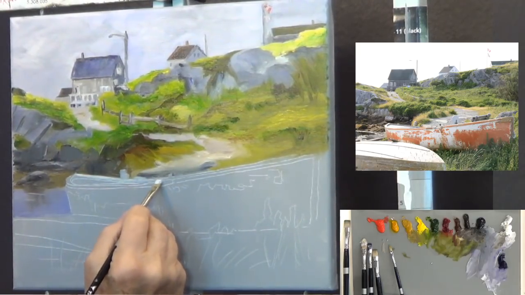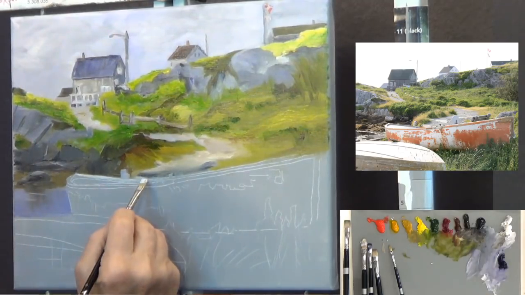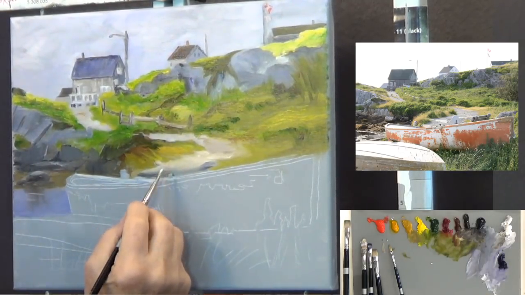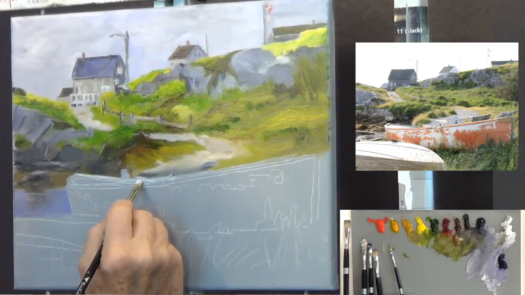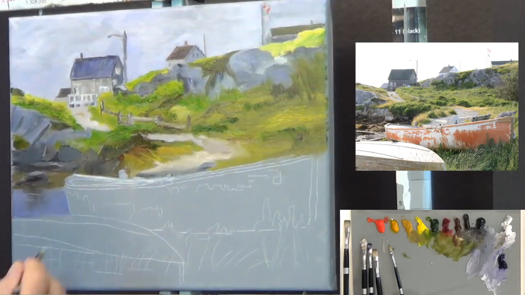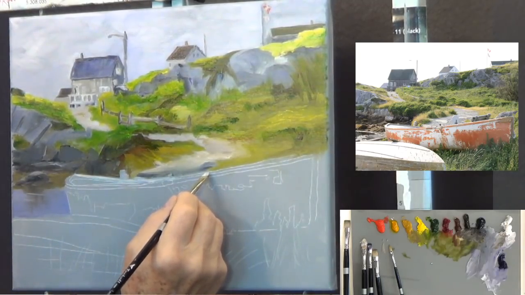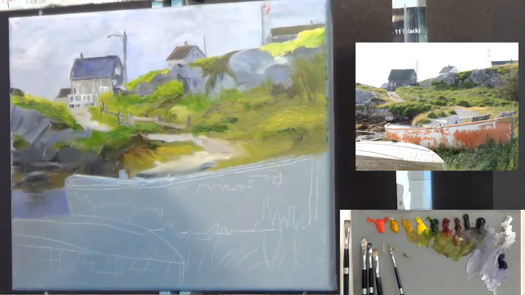Let's go back in here and feed this all the way back here. Actually, we've got an interesting change. At this point, we're painting the back side of the boat, and when we come up here, all of a sudden we're on the front side of the boat, right here.